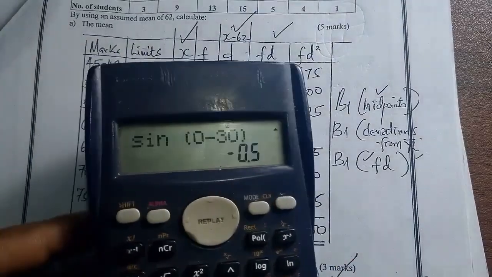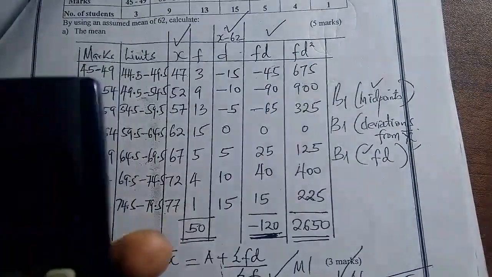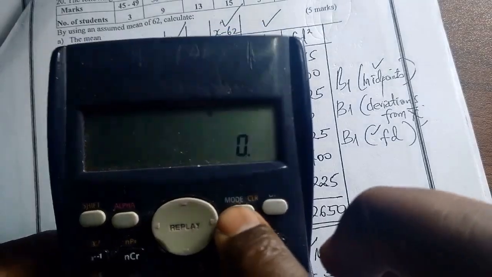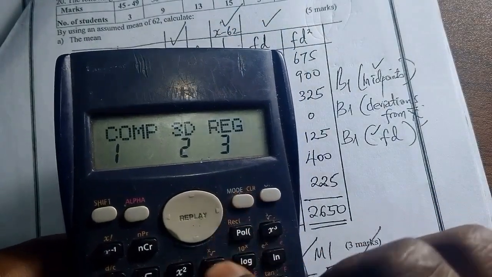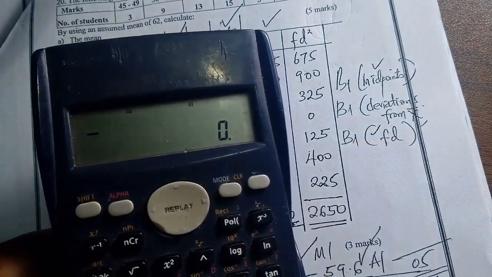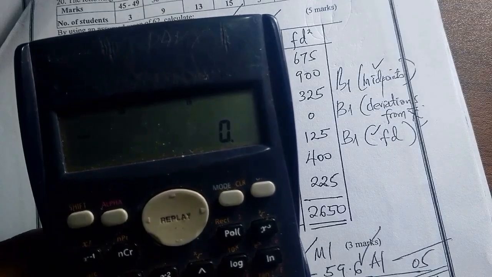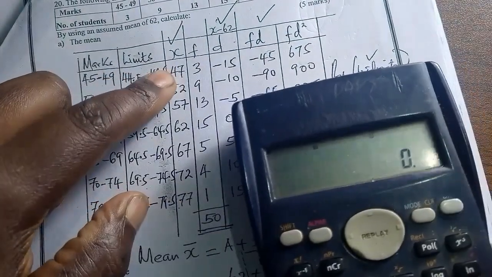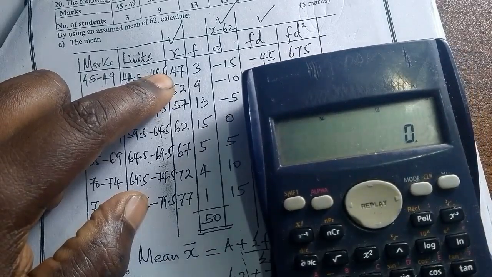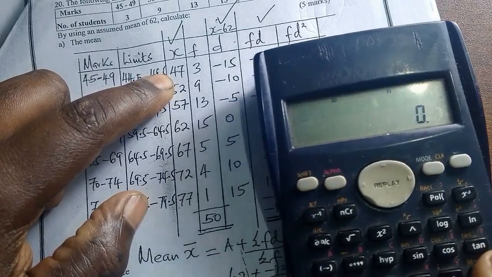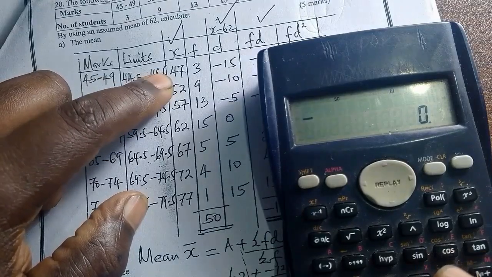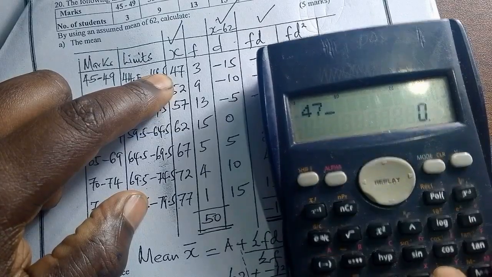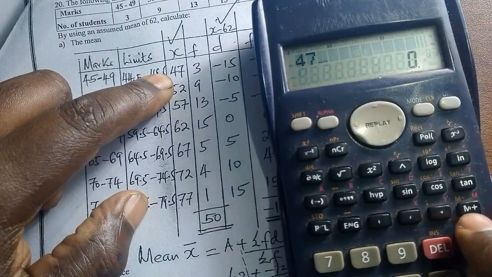your answer. First, come to your calculator, press mode, and then press 2 for SD. After you have done that, we have turned to statistics mode. So here we have our X, our midpoint. We are going to use the midpoint and the frequency. The first midpoint is 47. So write 47, then shift comma, which is next to M plus, and then put the frequency.